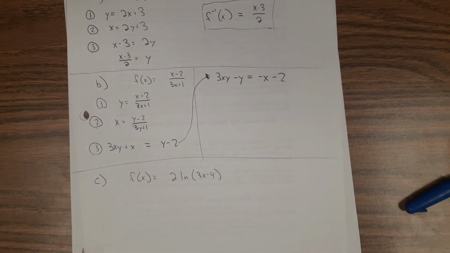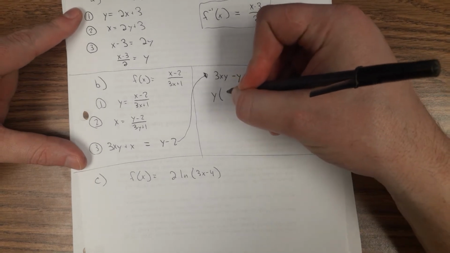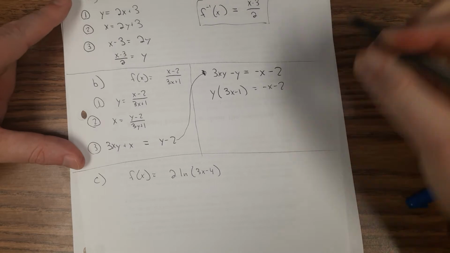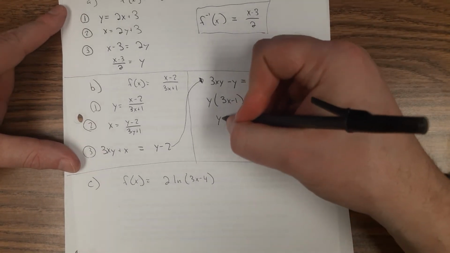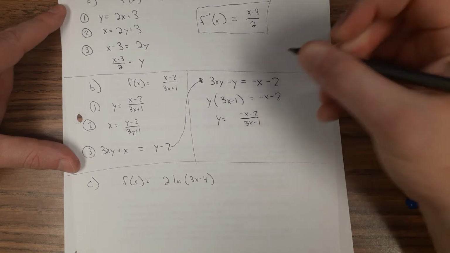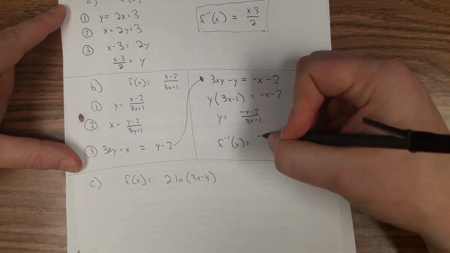Okay, now the rest is easy. I'm going to factor y out. And then finally, y is just going to be this divided by this. And that is the inverse function.